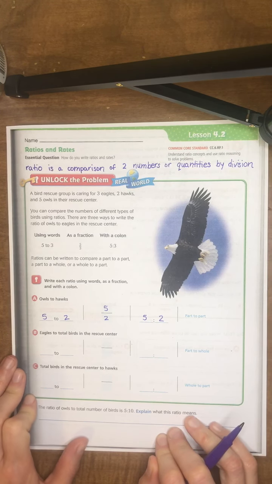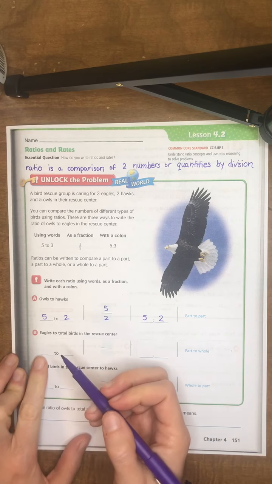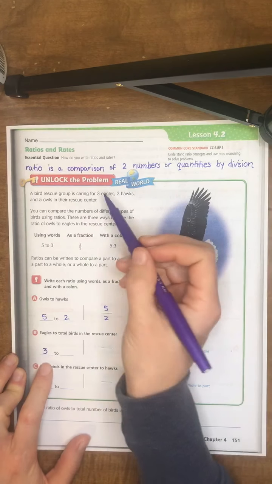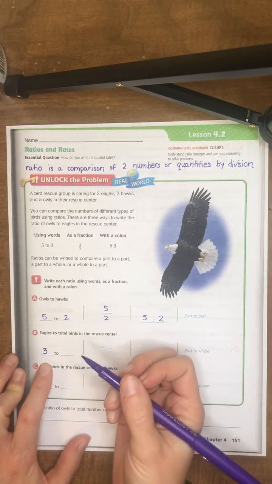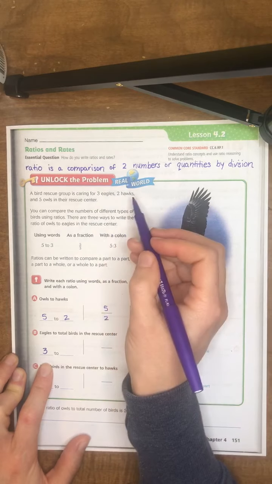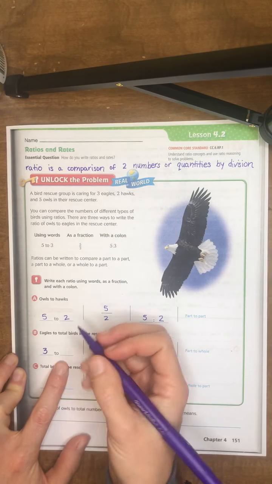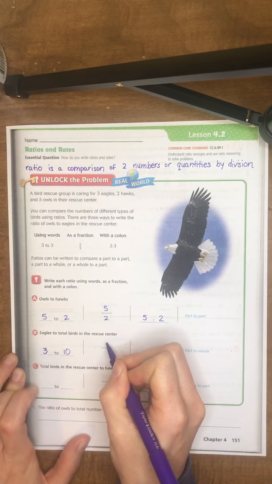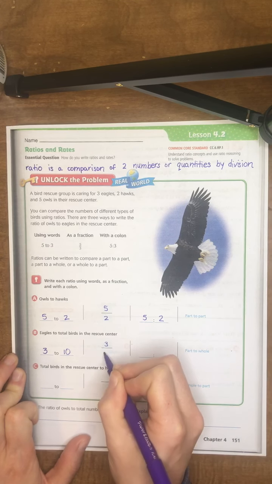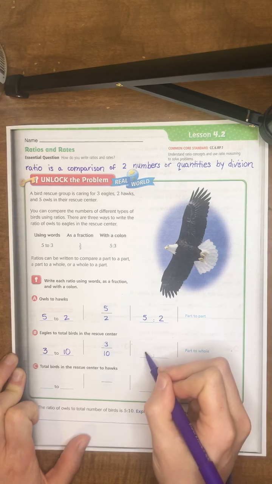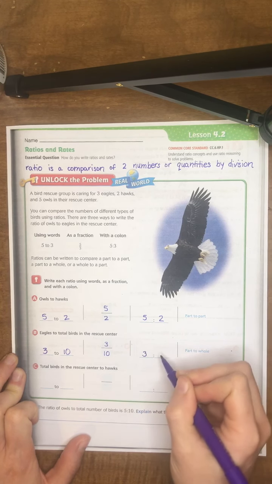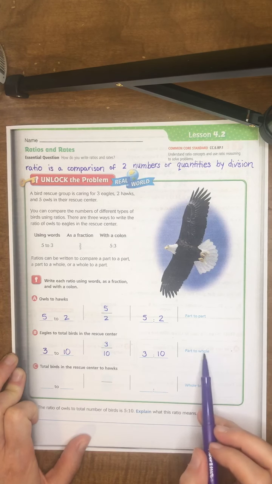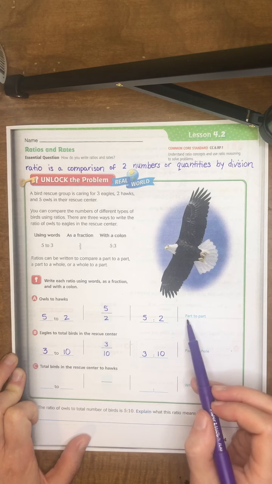Eagles to total birds in the rescue center. So we got eagles, we got 3, and the total would be just 3 plus 2 plus 5, which is 10. So that's the words, fraction, 3/10, and then colon, 3 to 10. And this one is going with part to whole, whereas the last one was part to part.